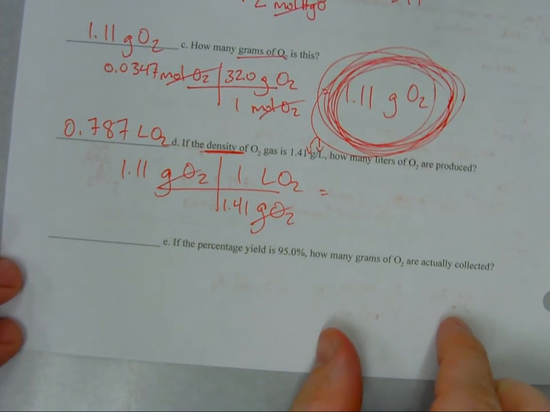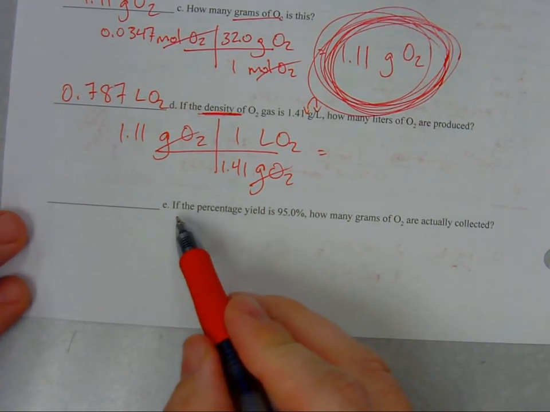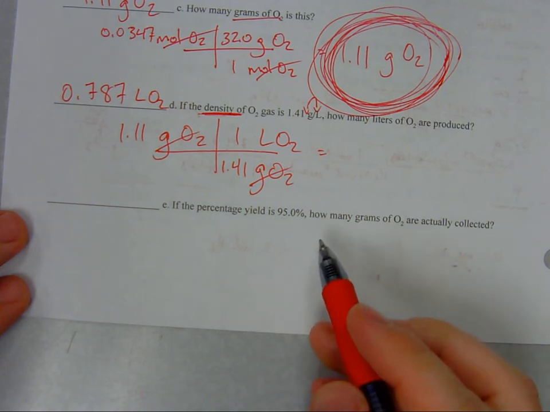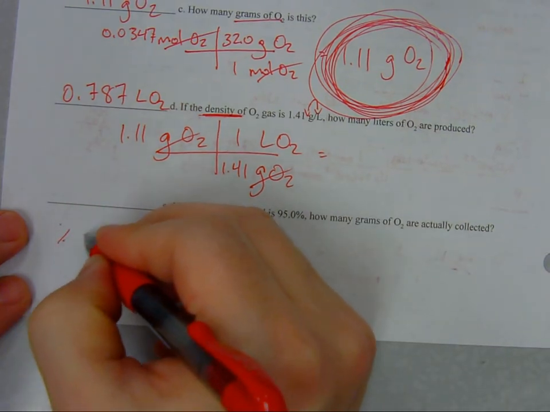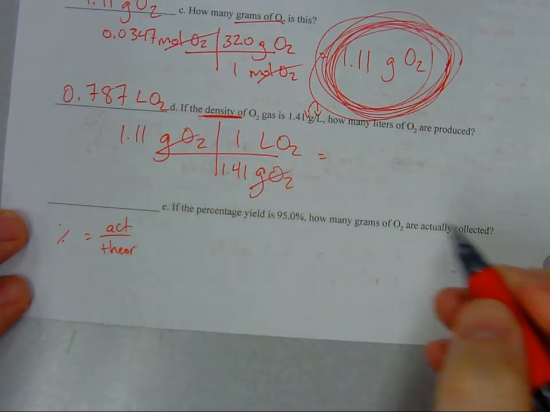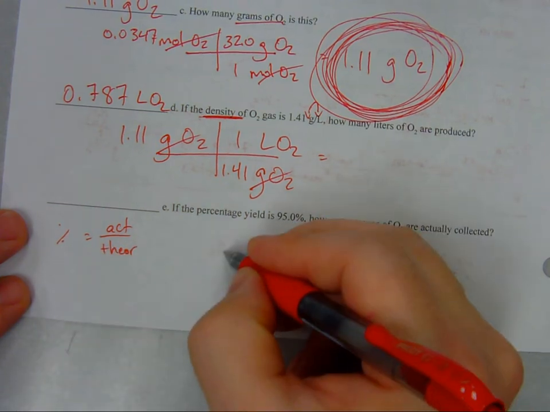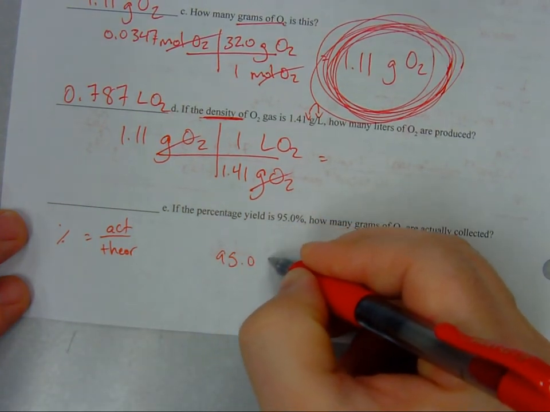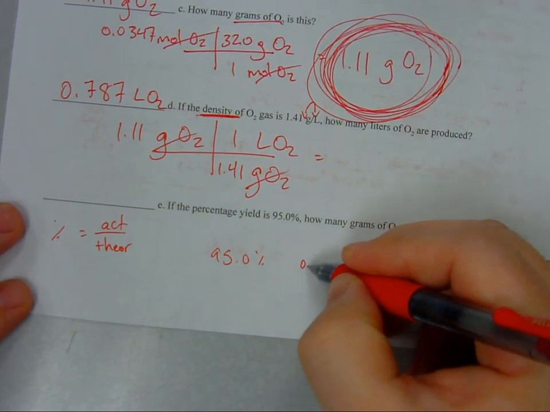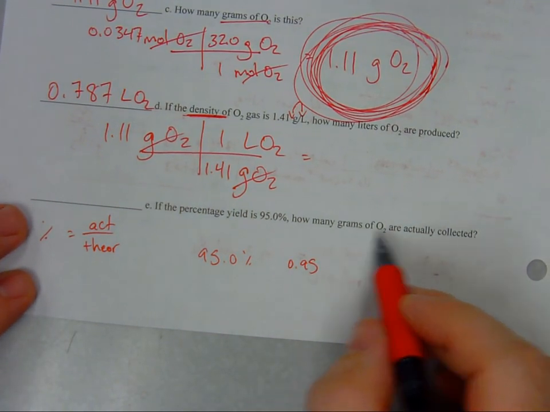Part E. If the percent yield is 95%, okay, remember, percent equals actual over theoretical. If I wanted to put that in terms of a decimal, 0.95, how many grams of O2 are actually produced?